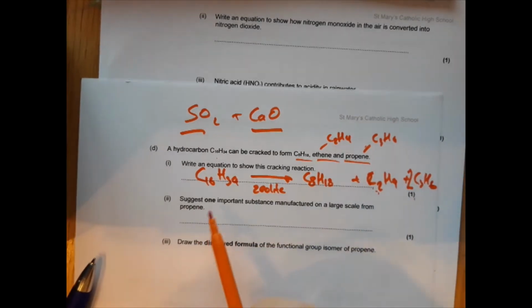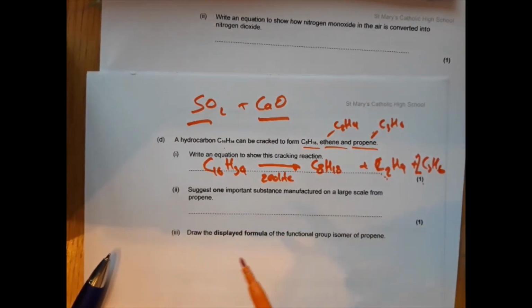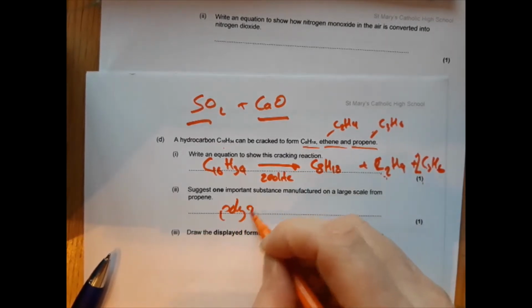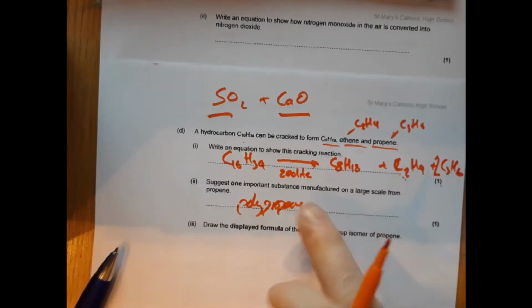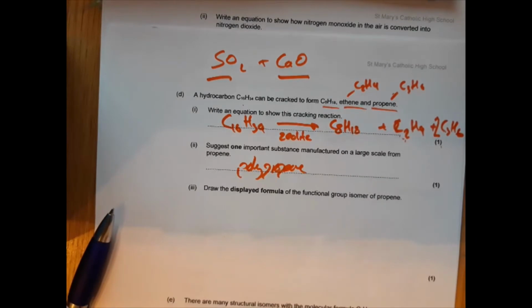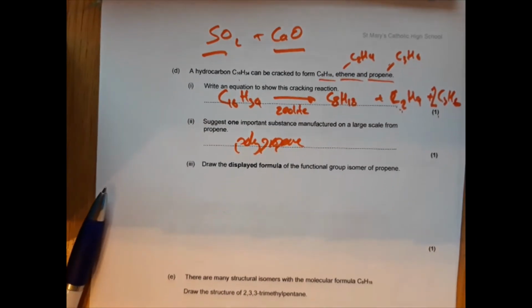Right, suggest one important substance manufactured on a large scale from propene: polypropene. Yeah, okay. There are some other things that are given as options in the mark scheme, but we haven't done the reactions of alkenes yet, so the only one that we know from GCSE is alkenes can make polymers.